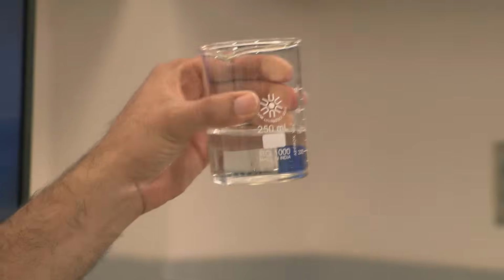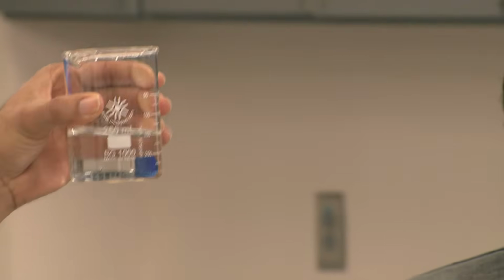I'll give you a hint. The solution I'm holding contains only a few milligrams of table salt in about 100 milliliters of water. The particles dissolved in the water collide with each other, but probably not very often. Is there anything that we can do to make them collide more frequently? Add more salt? That's right.